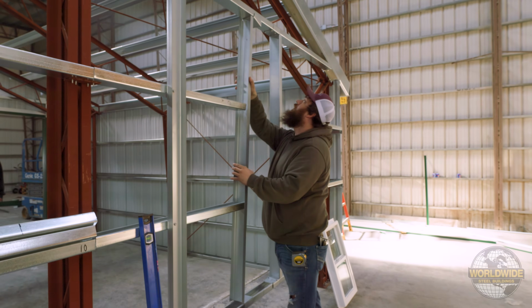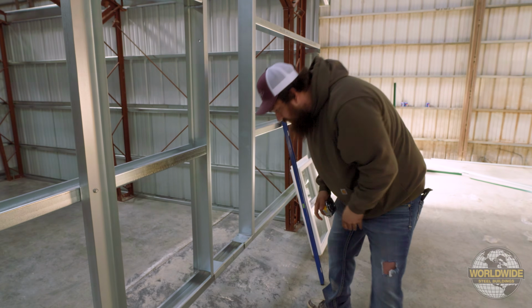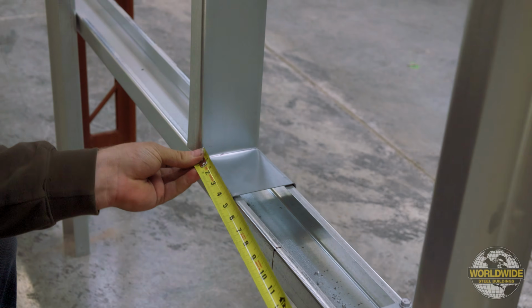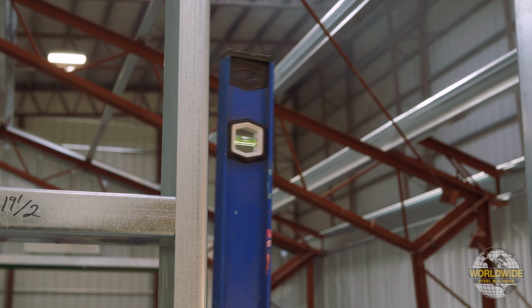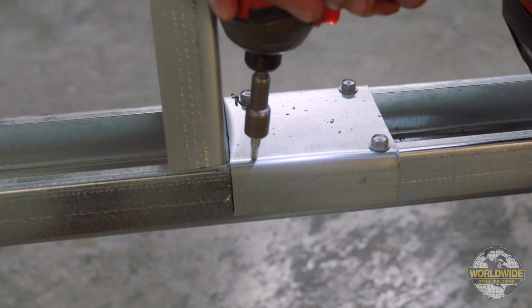Place the second jamb in the opening, ensuring the distance between the jambs is the correct rough opening width. Plumb the second jamb and ensure all connections are made.